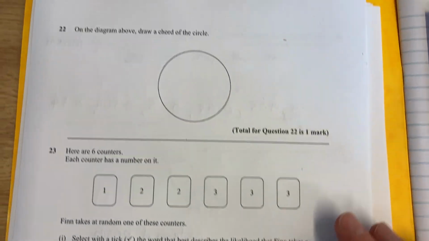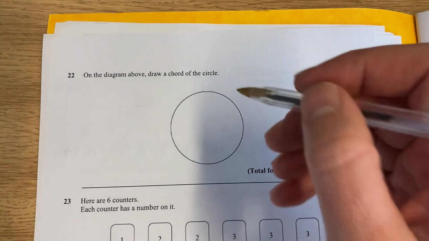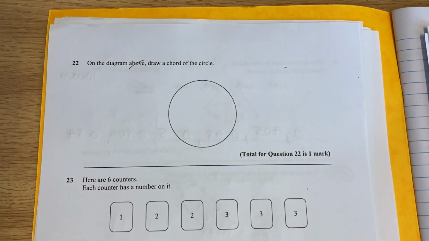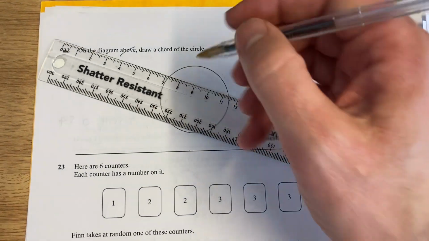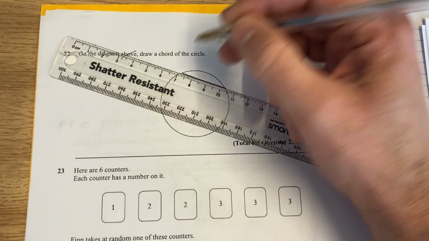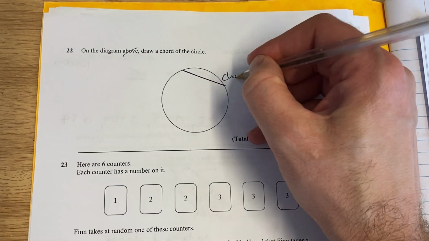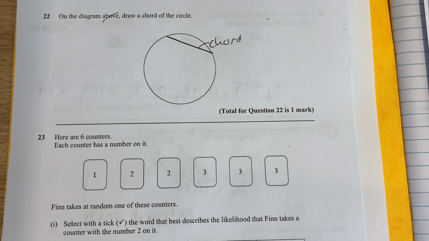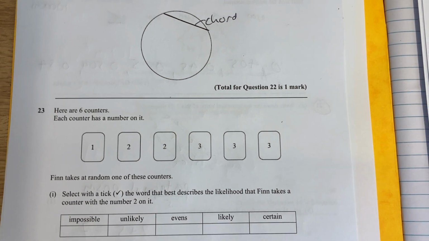Right, on the diagram, draw a chord of the circle. So a chord is a line that goes through a circle but not through the center. So from one edge to the other, and that is a chord. Okay, so that should be a nice mark there.